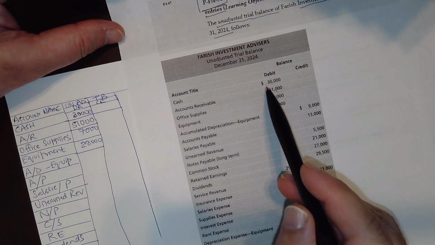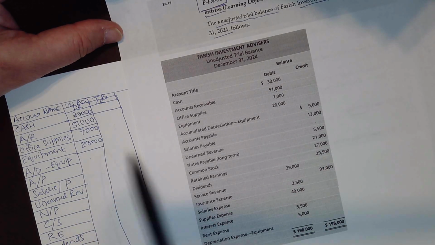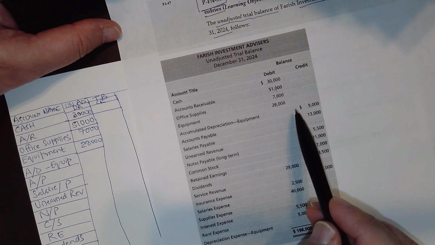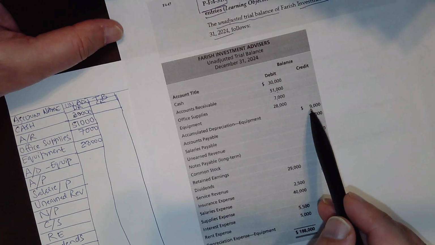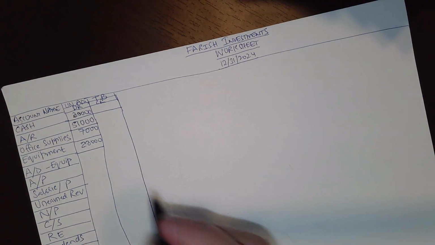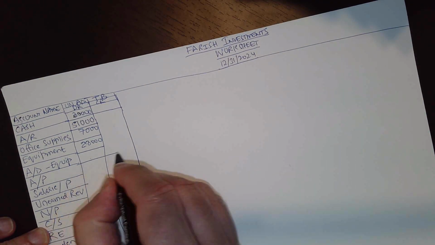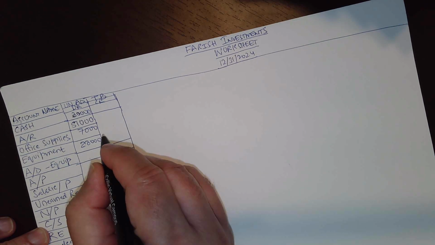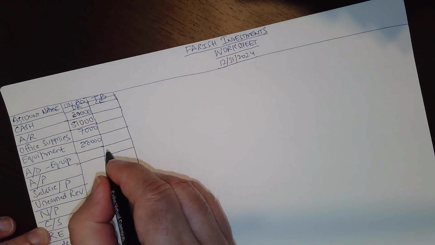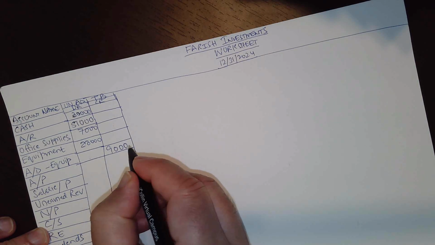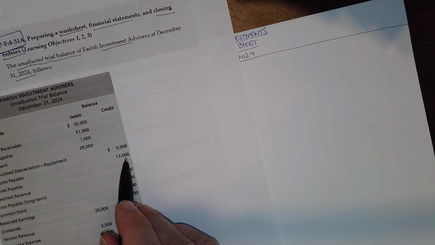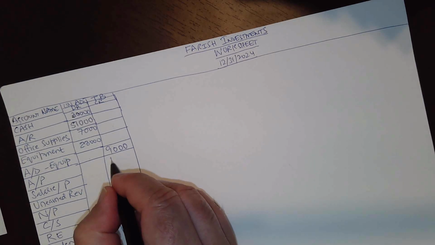And all of those were on the debit side, as you can see, and I put them on the debit side. The accumulated depreciation of $9,000 is in the credit because it's a contra account, which runs opposite of this. So it's $9,000 over here. Then accounts payable, $13,000 will be on the credit side.